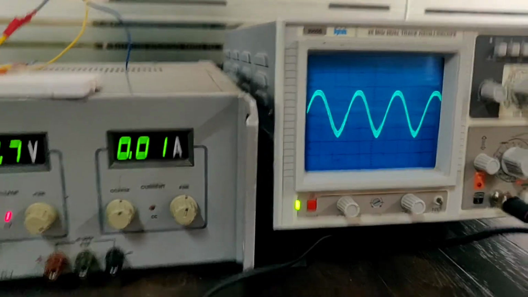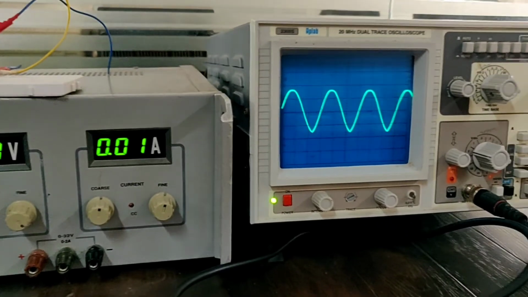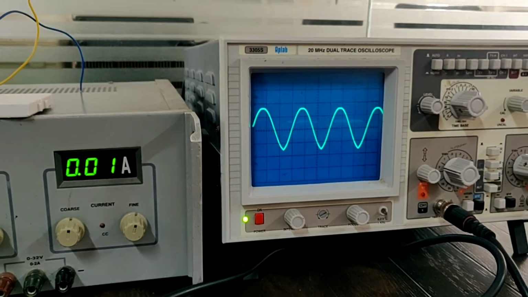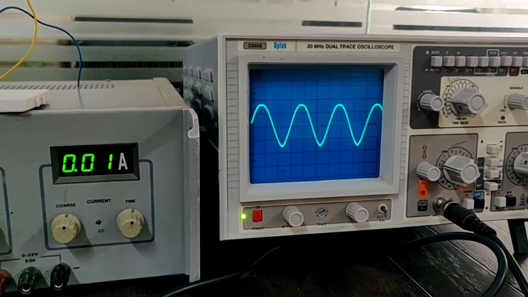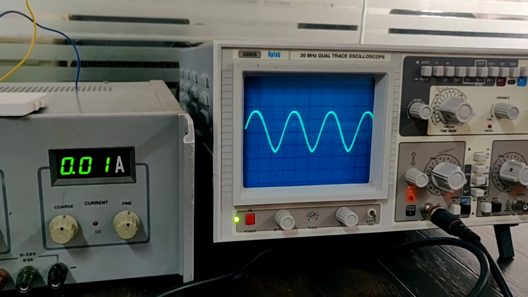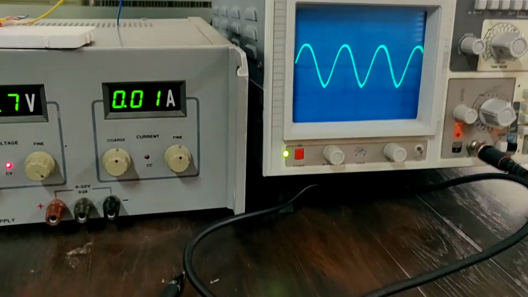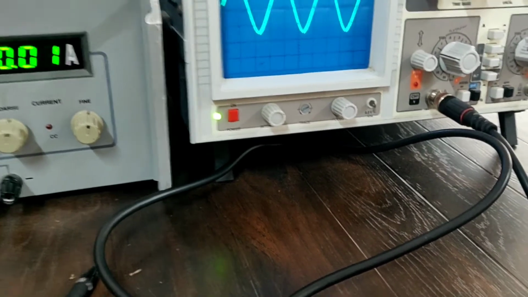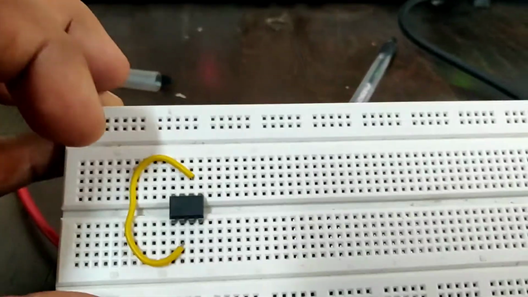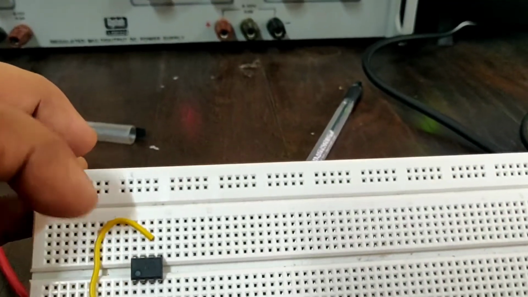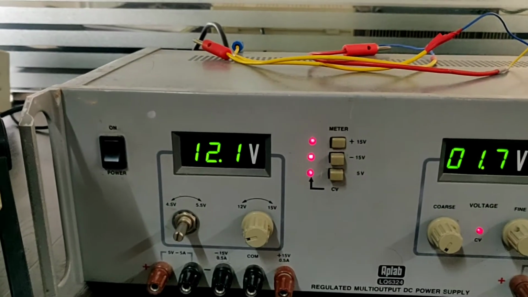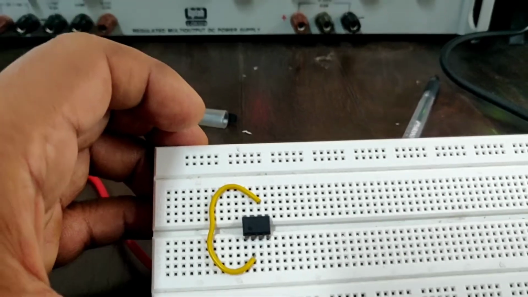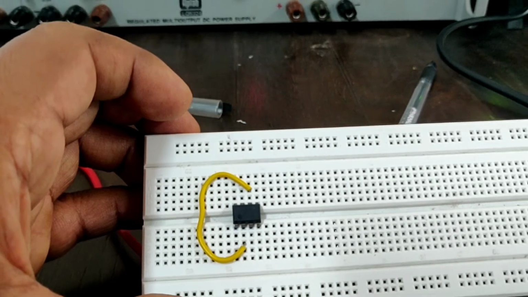So the question here is how to adjust what we require for a particular experiment. For that we will take one simple experiment, the voltage follower. For the voltage follower, we need one 741 IC, and we are going to short pin numbers 2 and 6, and for the power supply we are going to use plus or minus 12 volts. I will show you how to adjust the CRO as required for the experiment, and how to demonstrate it.